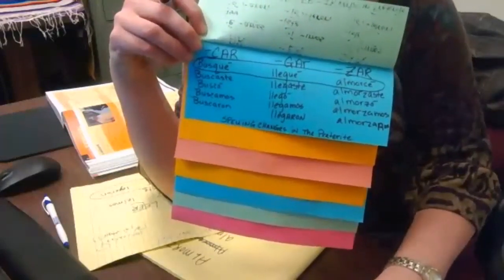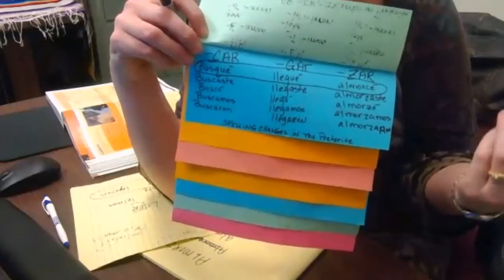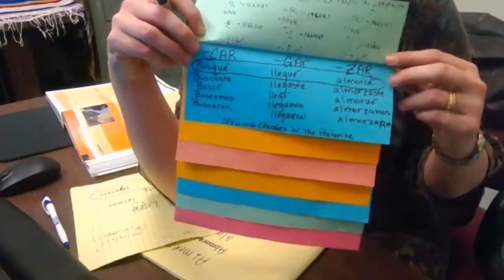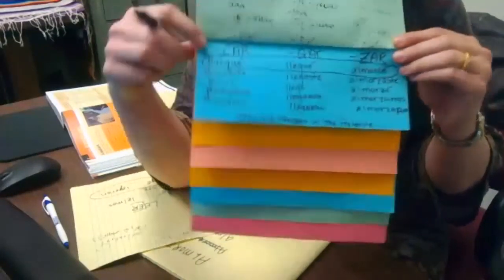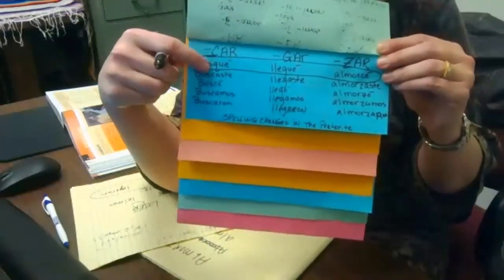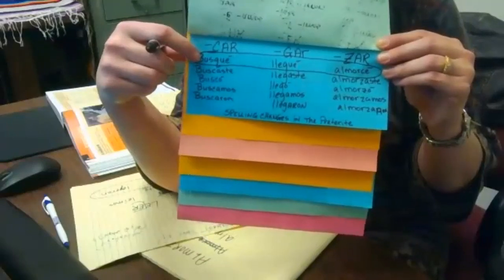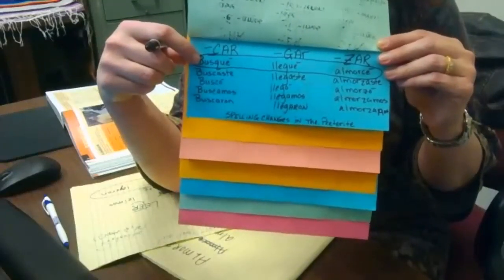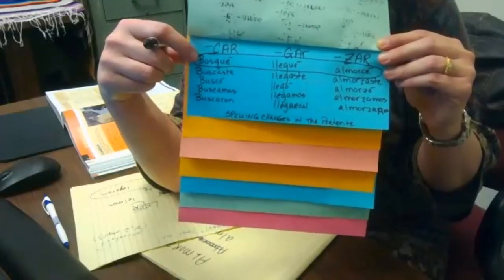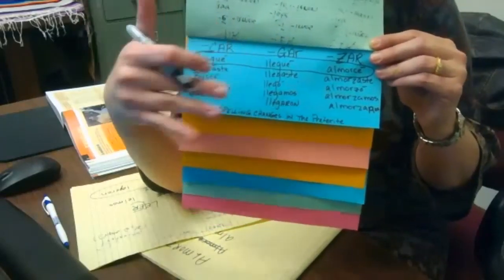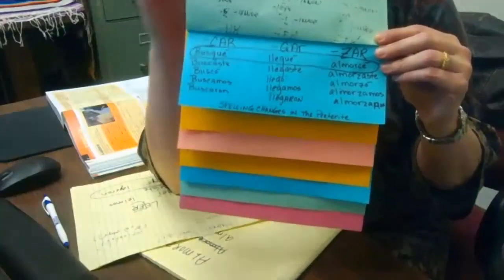Any verb. Tocar, like to tocar música, to play music. It's a car verb. So since it's a car verb, the yo form right here is going to change to QUE with an accent mark over it. So if I wanted to say I played music yesterday, it would be yo toqué música with a QUE. It works the same for all the car, gar, zar.